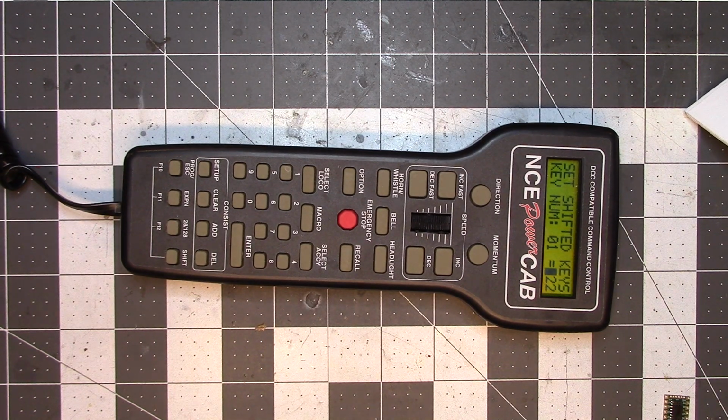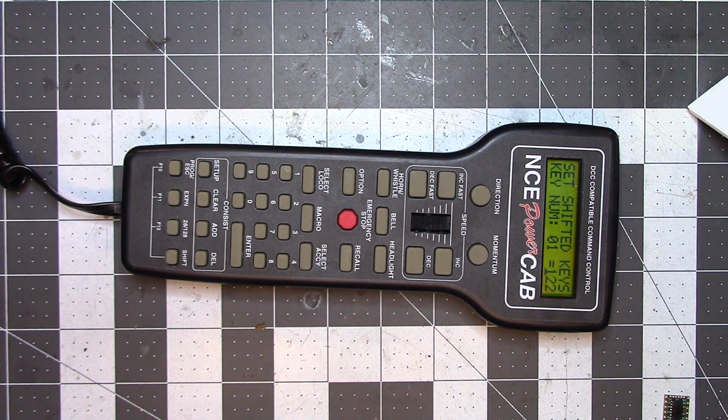So key number 1, I'm looking at this chart, should be F13. So I guess you have to program all of the keys below. See the table of factory defaults values for shifted keys on page 21.